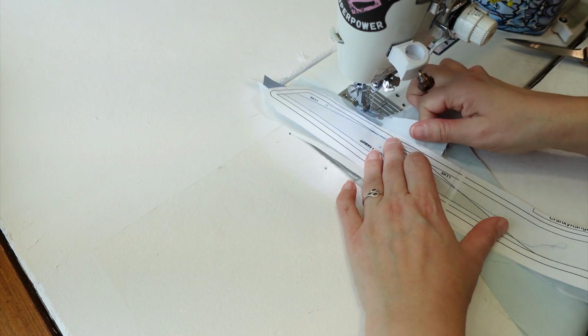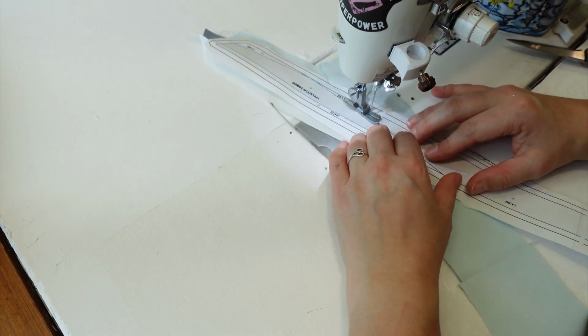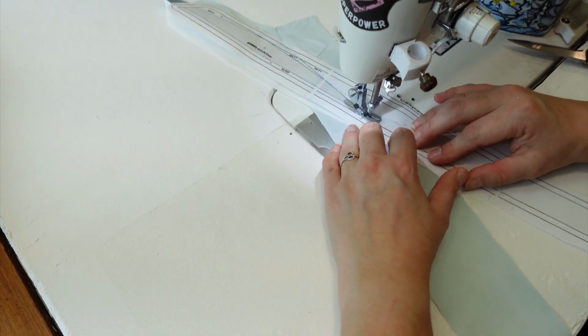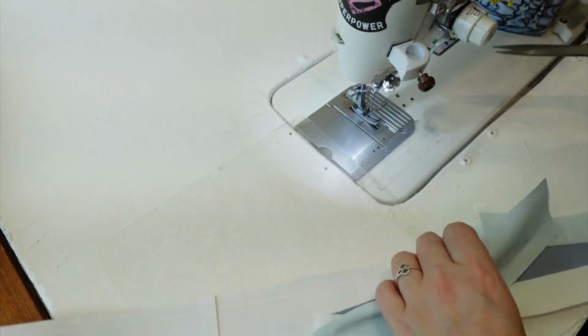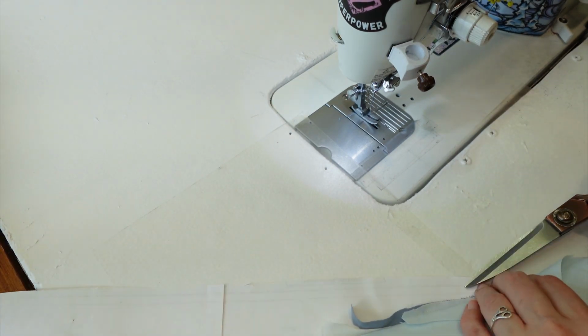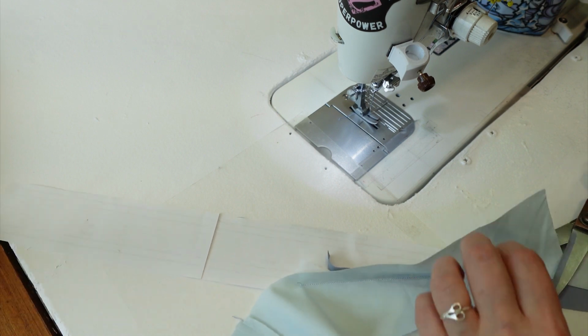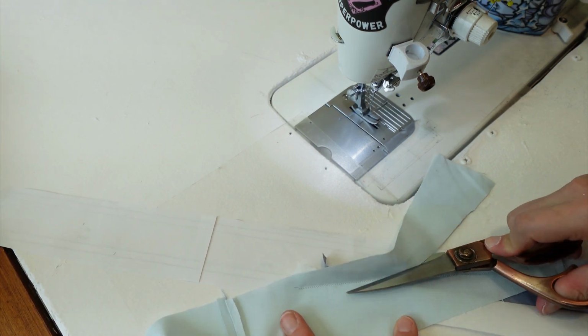You can also use pins. So if you think you have it lined up, put a pin right on that sewing line, just like you're going to pretend to sew it. And that way you can flip your fabric before you sew, before you trim, and check to make sure everything lines up and everything is in the right position. Then you can remove your pins, sew, trim, iron, and you should be in the right position.